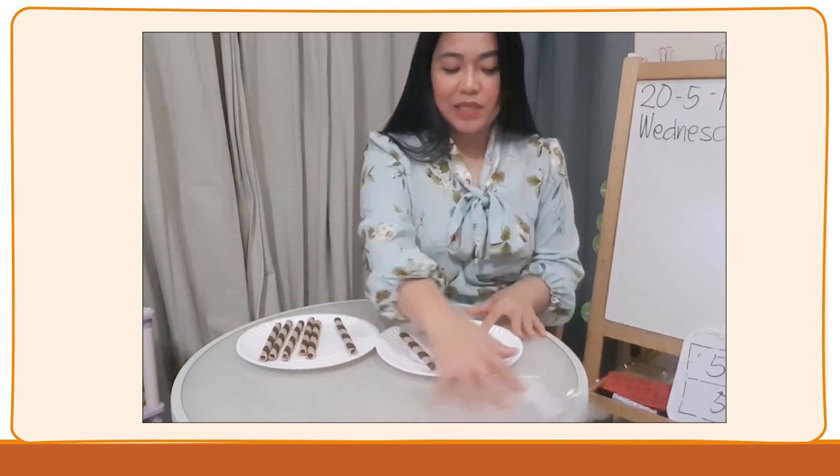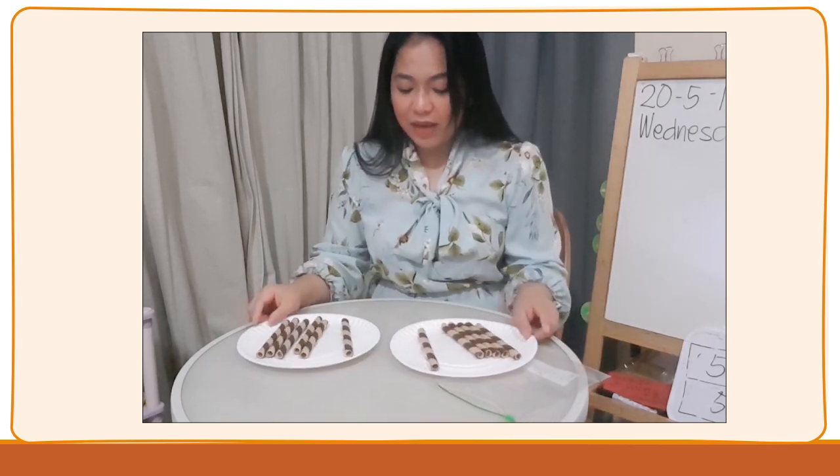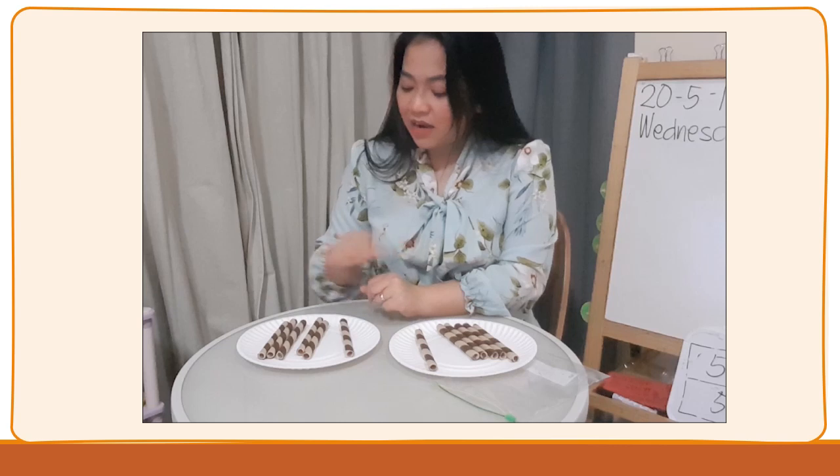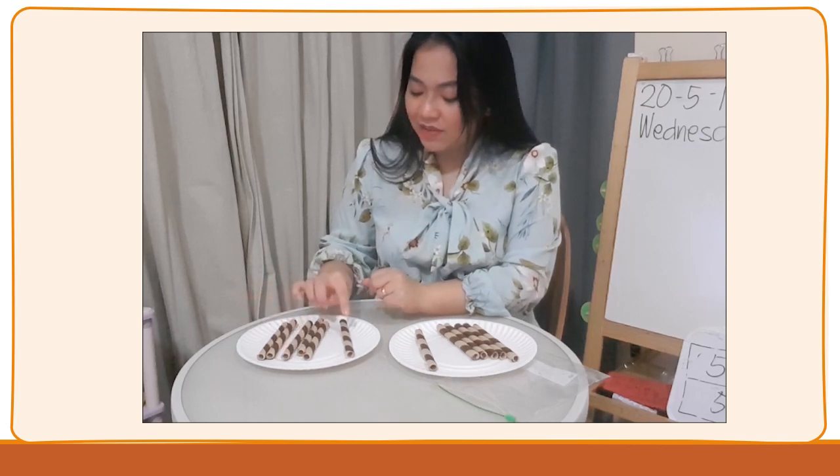I was able to split or to group my wafer sticks into 2 equal parts or into halves. So, I have here 1, 2, 3, 4, 5, and 6. And here, 6 as well. Therefore, I can only eat 6 of my wafer sticks because 6 is half of 12.